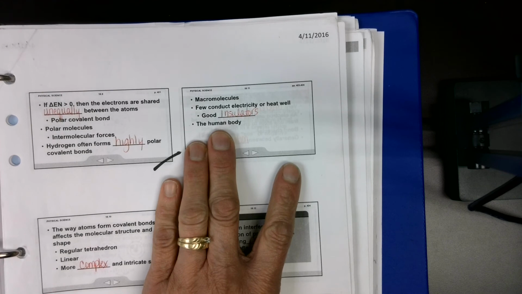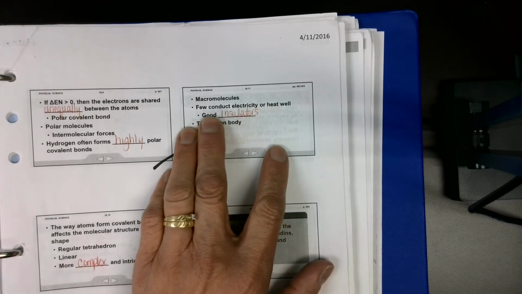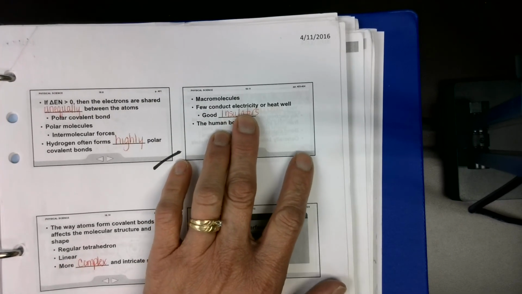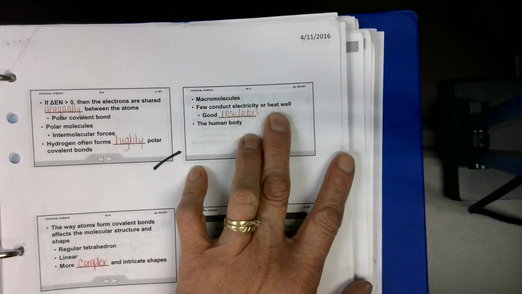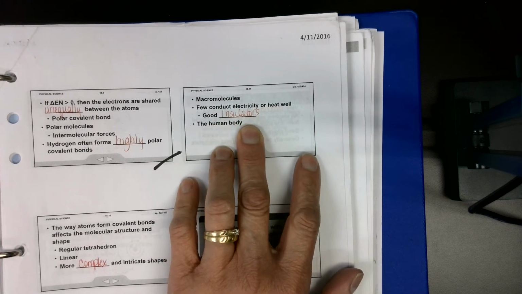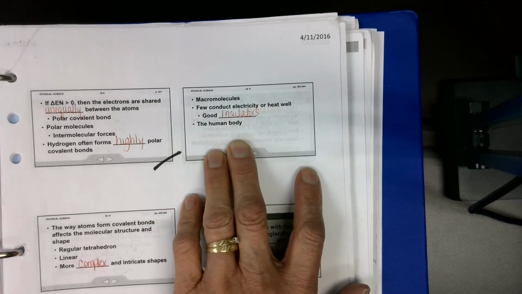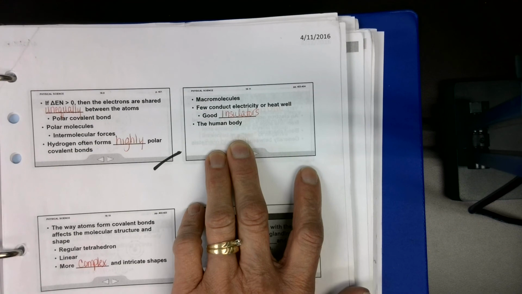Macromolecules, very large bonded molecules together. Some of them are going to be good conductors of electricity, or they might heat well. Good insulators, and the human body has a lot of macromolecules that make it up.